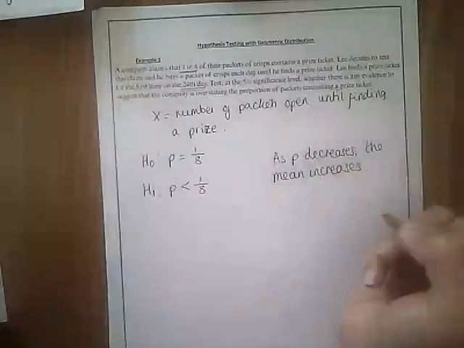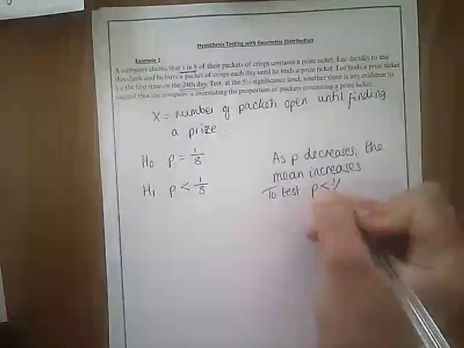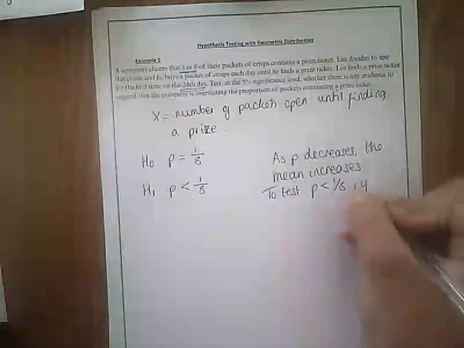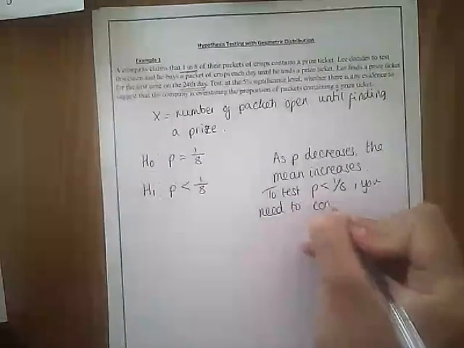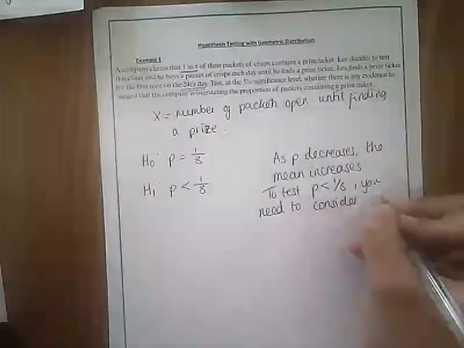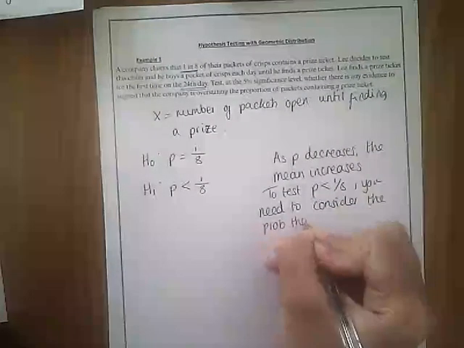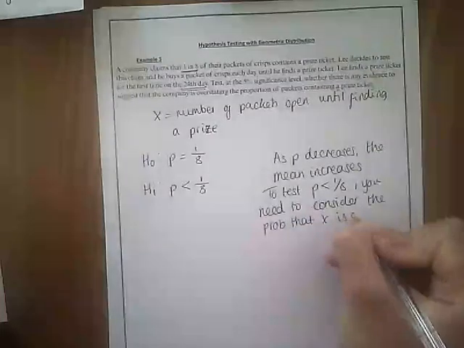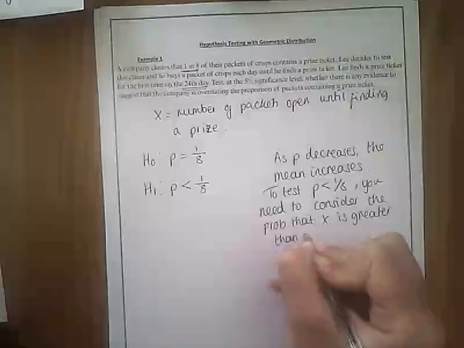So that means that if we're trying to test if p is less than an eighth, we need to consider, hopefully this is making sense, I'm writing it down so you can see it as we go, we need to consider the probability that x is greater than or equal to the observed value.